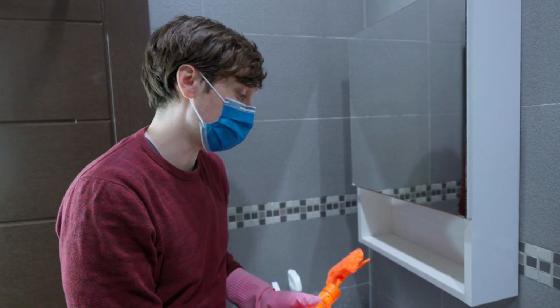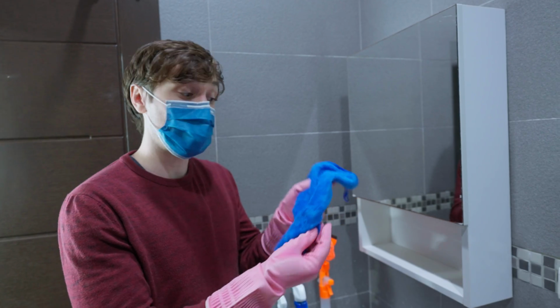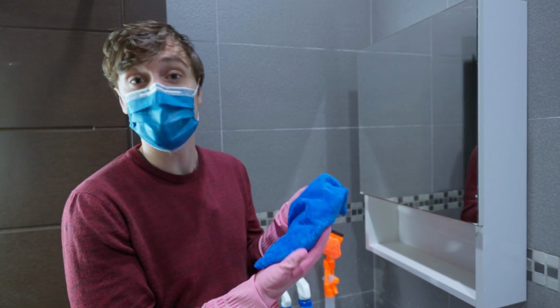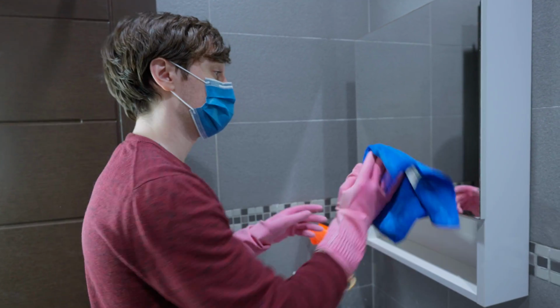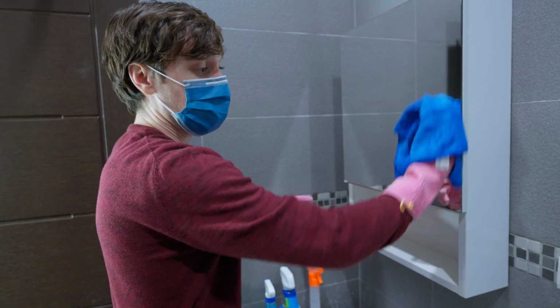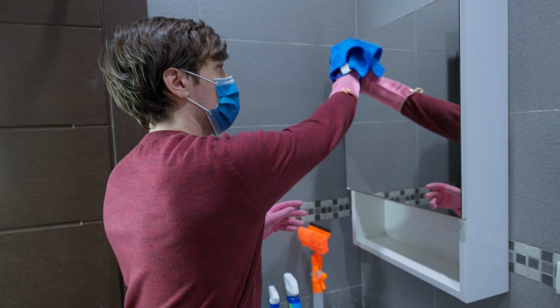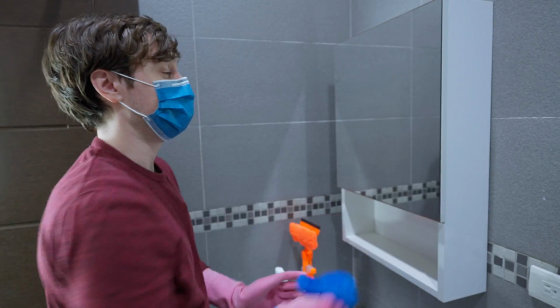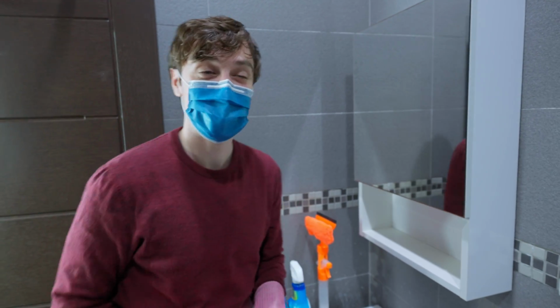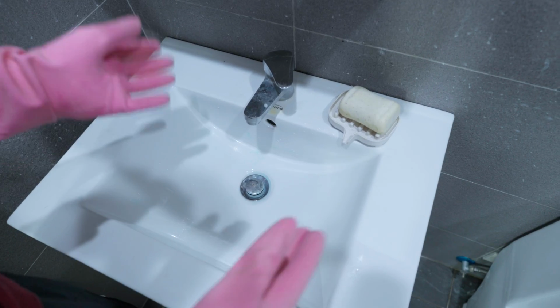There, that looks a little bit better. Now I'm going to take my soft cloth and finish drying the mirror. I am wiping the mirror. Nice and clean.